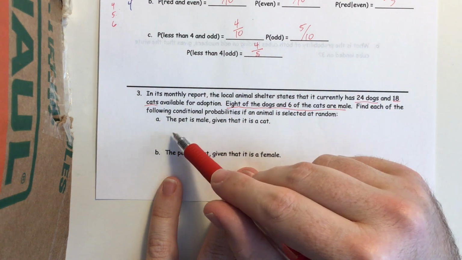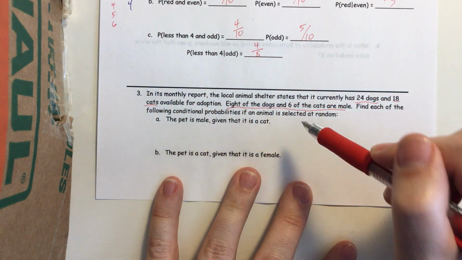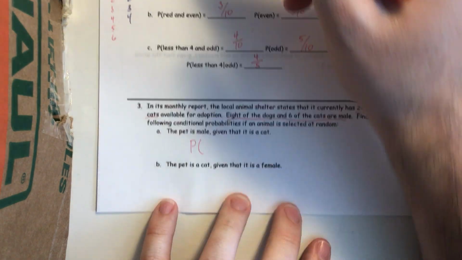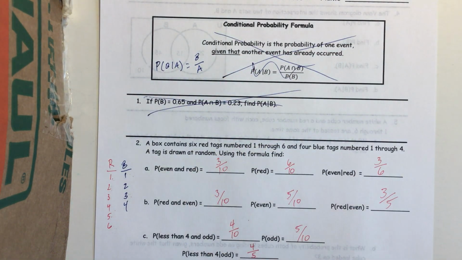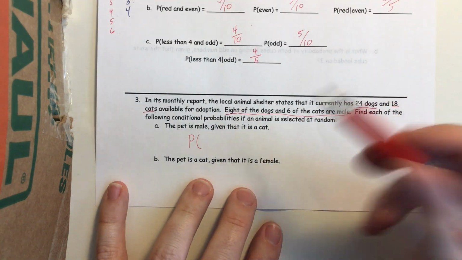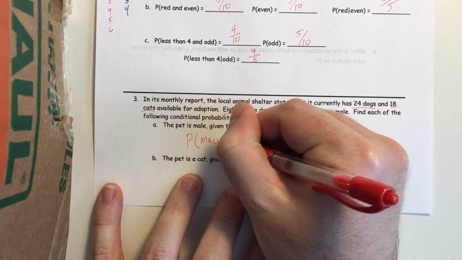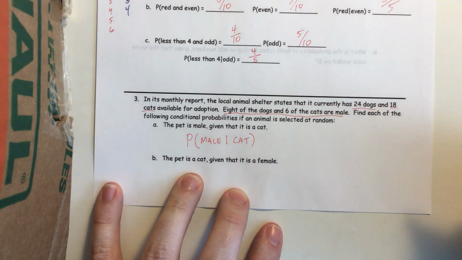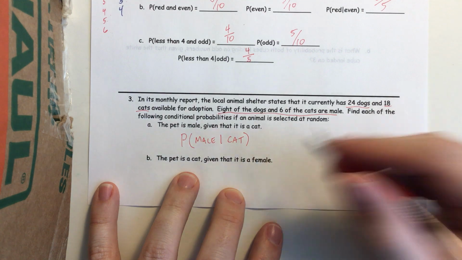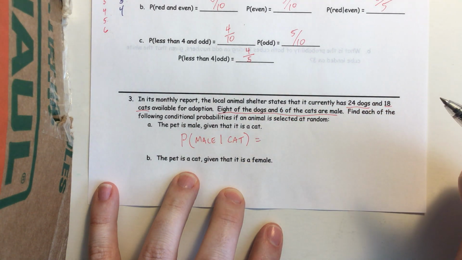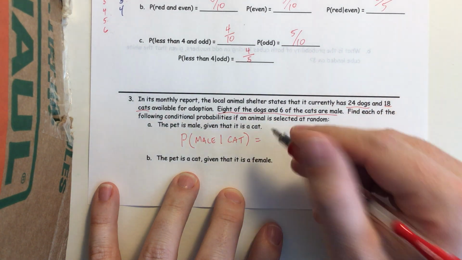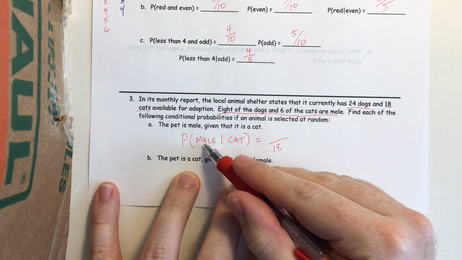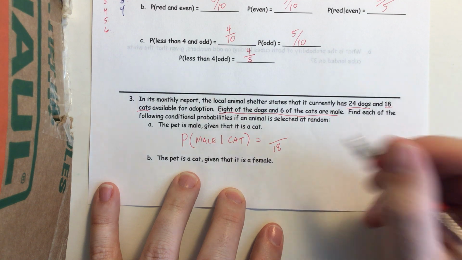Find each of the following conditional probabilities if an animal is selected at random. What is the probability that the pet is male given that it's a cat? I'm going to write this out in that probability form, like what we were working with on Monday and Tuesday. What is the probability that we choose a male given that the animal we choose is a cat? How many cats are there? There are 18 cats total available. And how many of those cats are male? 6 cats are male.